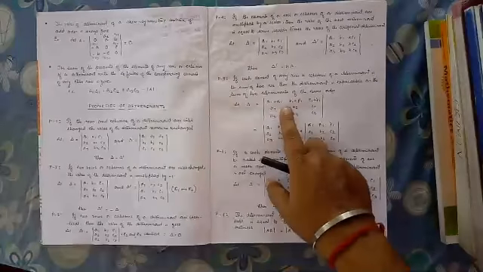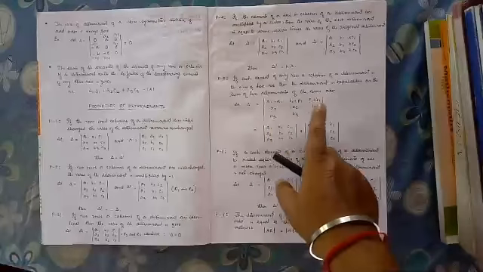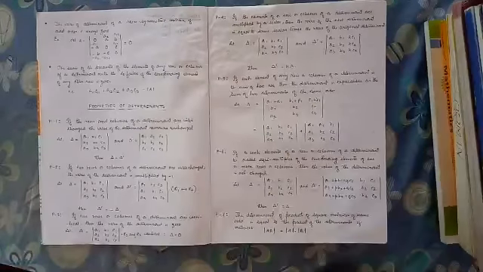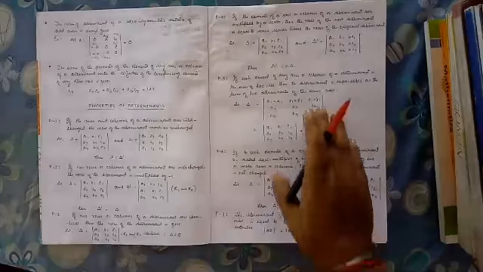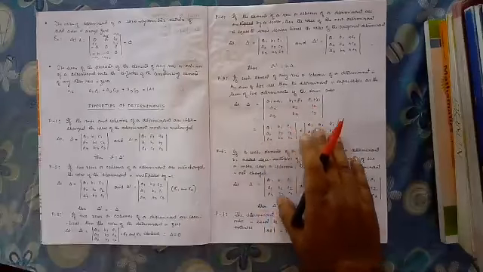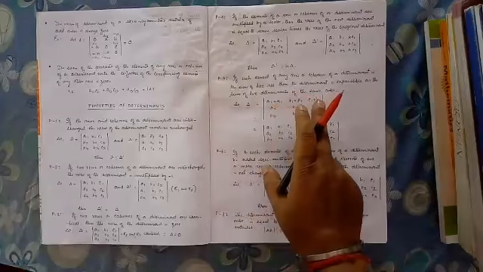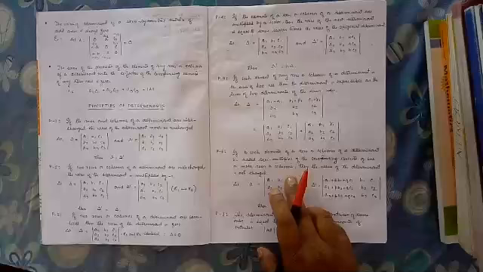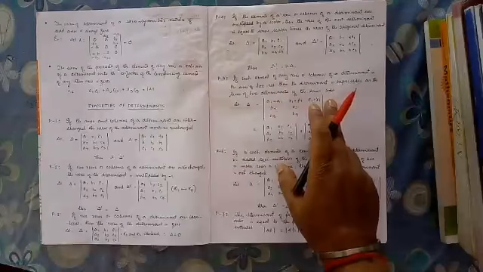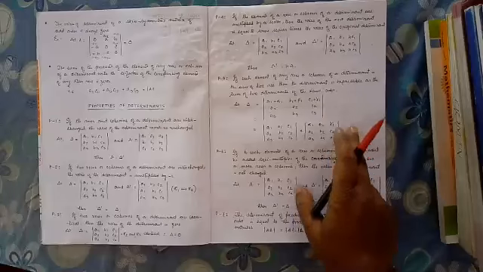A1 plus alpha 1, B1 plus beta 1, C1 plus gamma 1, A2 B2 C2, A3 B3 C3. Then we can write this determinant as the sum of two determinants. First one, A1 B1 C1, A2 B2 C2, A3 B3 C3, plus next one, alpha 1 beta 1 gamma 1, A2 B2 C2, A3 B3 C3, like this.